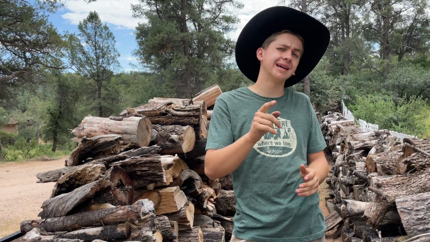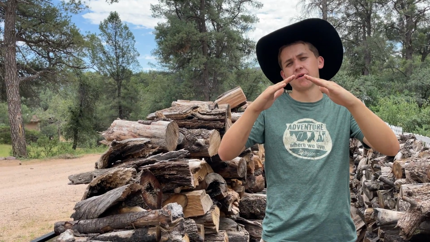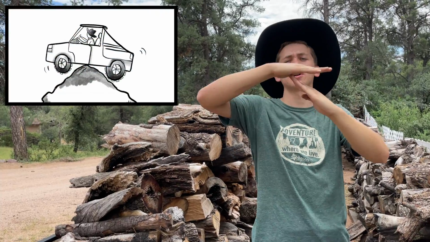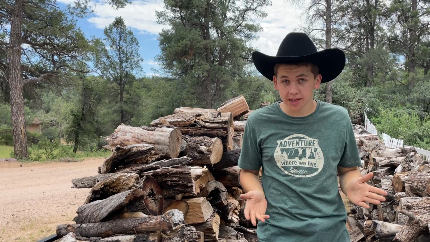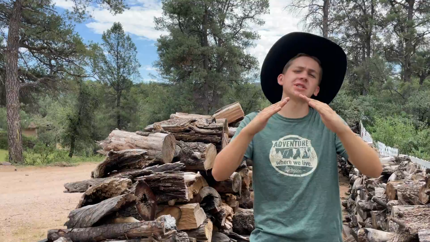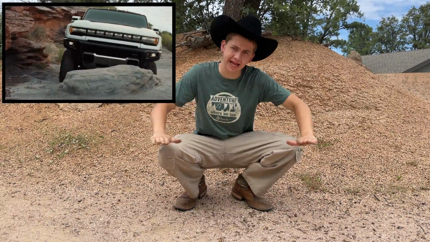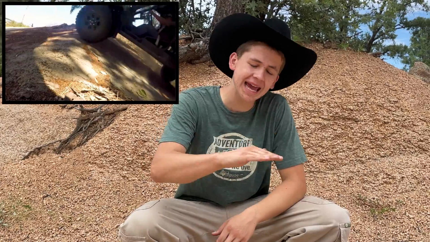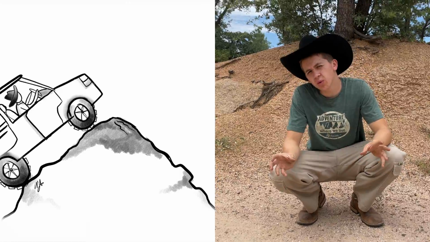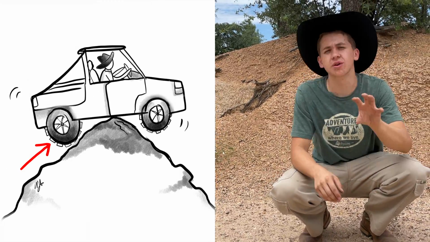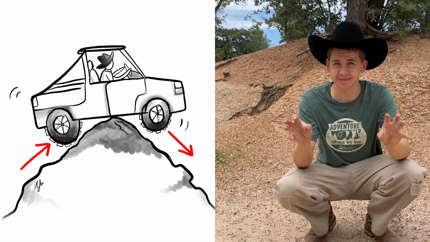Breakover angle is a mathematical way to figure out just how big of an object you can drive over before you get high-centered on its apex, whether that object be a boulder or the tip of a sand dune. While clearance tells you how big of an object you can drive over on flat ground, breakover angle tells you how big of an object you can drive over when that object is on the apex of a hill. When your rear wheels are ascending a hill and your front wheels are descending the same hill, that is when breakover angle really matters.